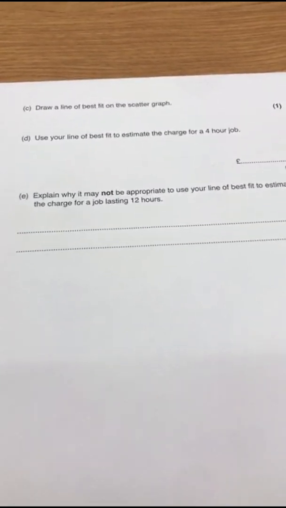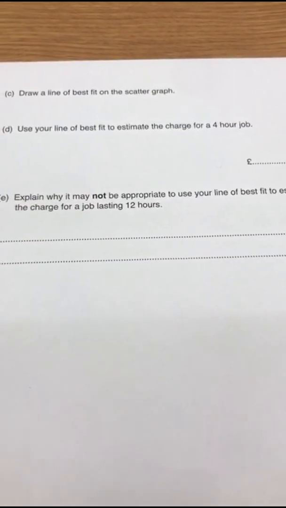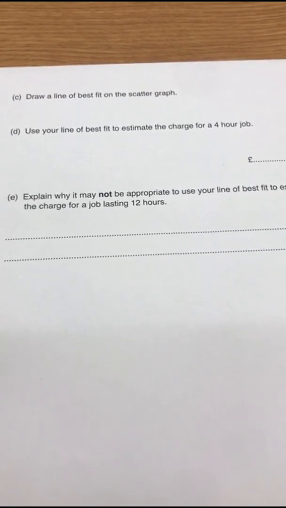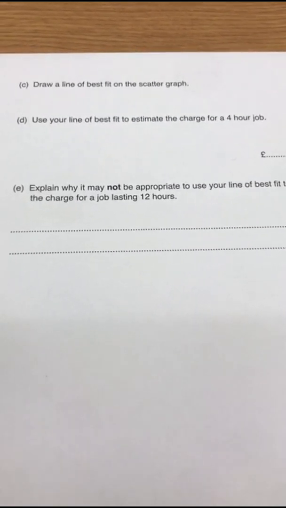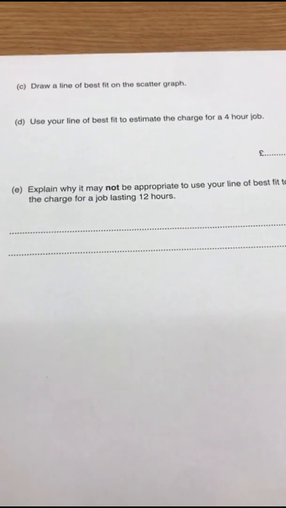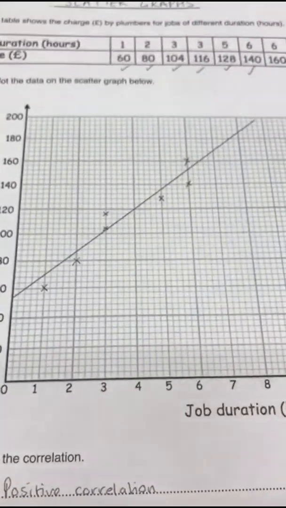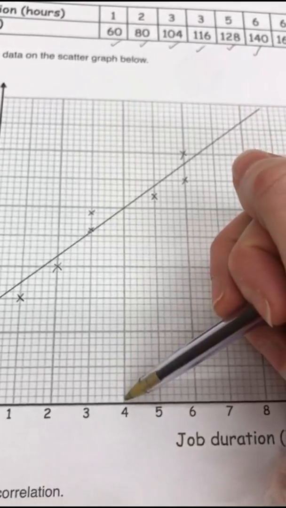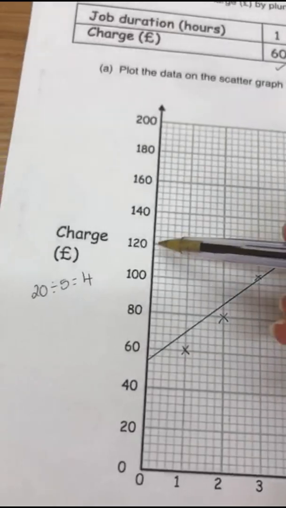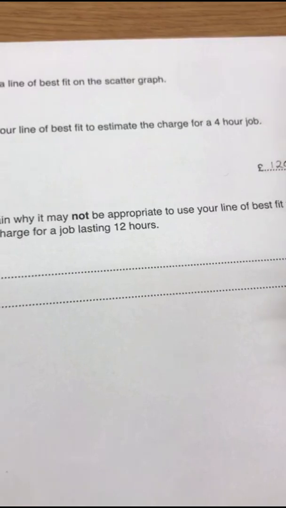Now, what we're seeing more and more is that they don't ask you to draw a line of best fit, but they do ask you to make estimations. Now, if this ever happens in a question, you have to draw a line of best fit to make an estimation. So if they don't ask you to draw a line of best fit, but you're still asked to make estimations, you have to take it upon yourself to draw that line of best fit. So let's go back to the graph now. So let's have a look at 4 hours. So we go to 4 hours here, we read up until we hit our line of best fit, and then go across, which is £120. So that's my answer to that question.